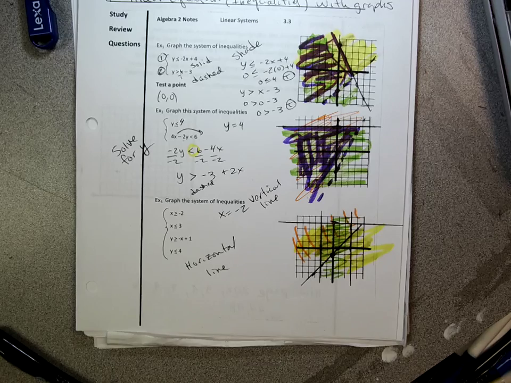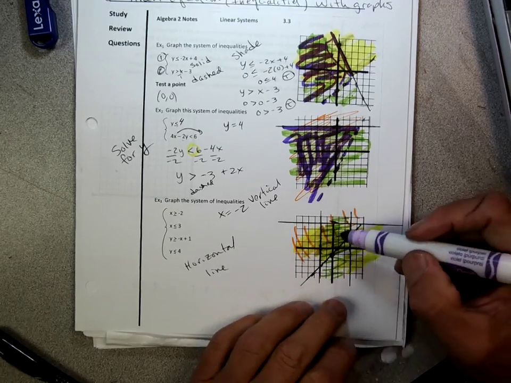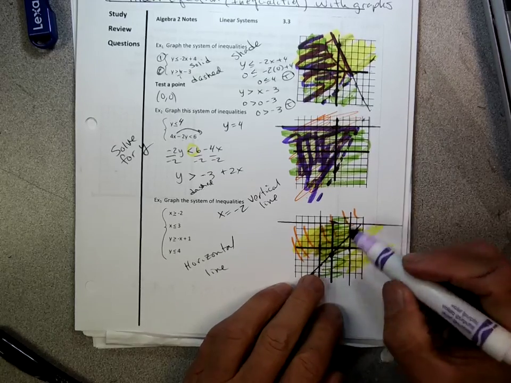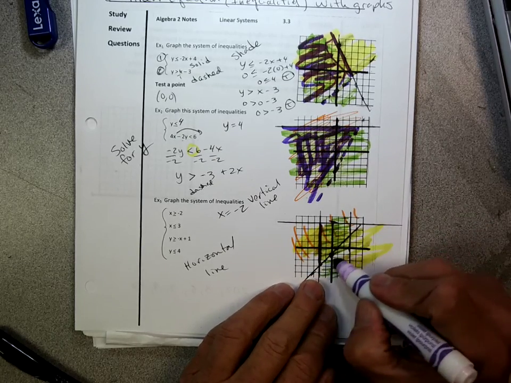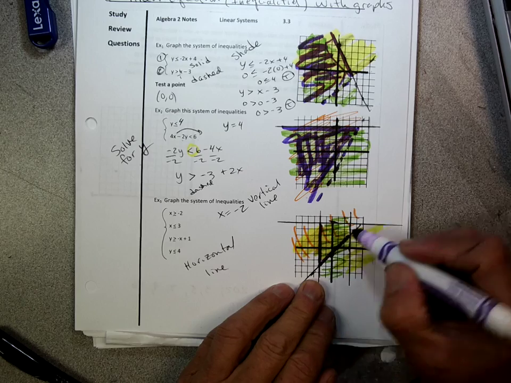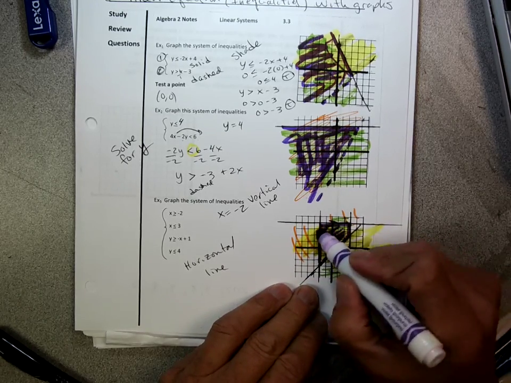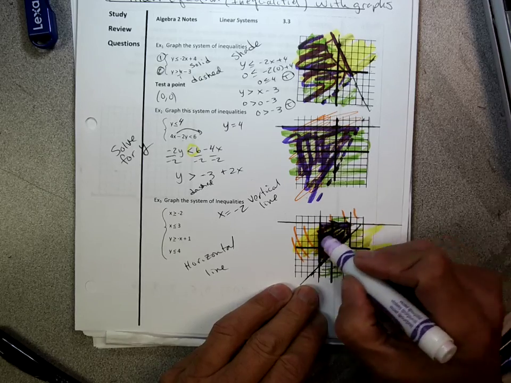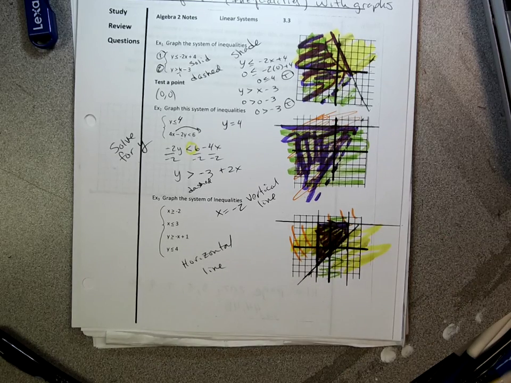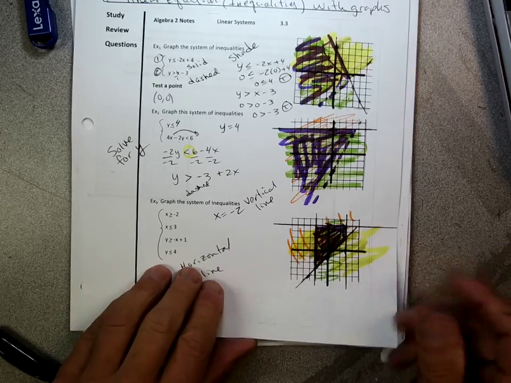And now what I'm looking for is all of the regions where they overlap. Well, I've got orange, green, and yellow in this region right in here. Kind of a weird looking shape, but it is a trapezoid. There's my solution. Okay, kind of weird. Created a trapezoid with our graphs.